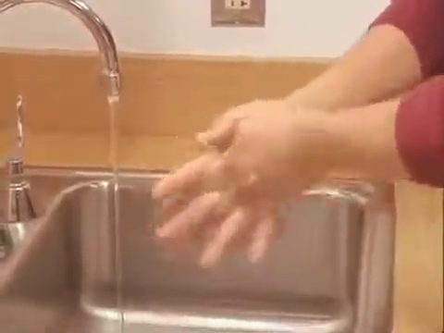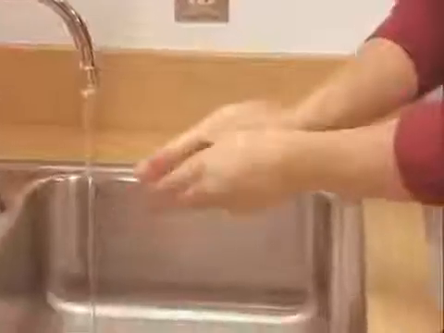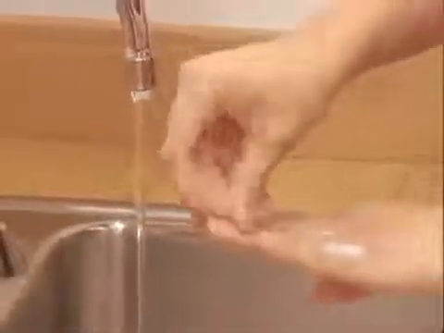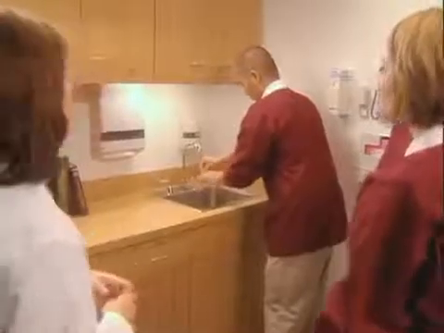Like this? I should use a firm circular motion, right? Yes. Now use your fingernails of the opposite hand to clean under the other fingernails. How long should you wash your hands? At least 15 seconds. Yes, at least 15 seconds.